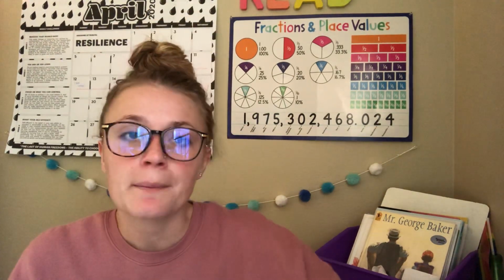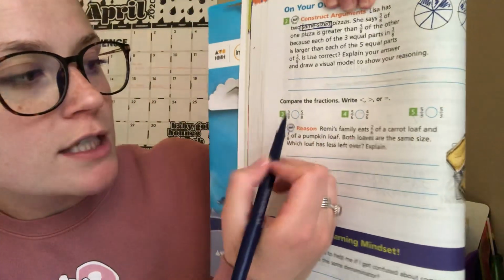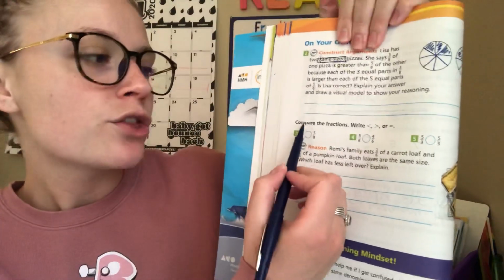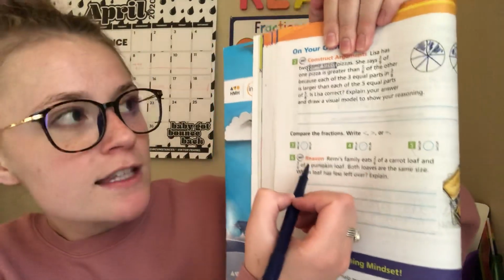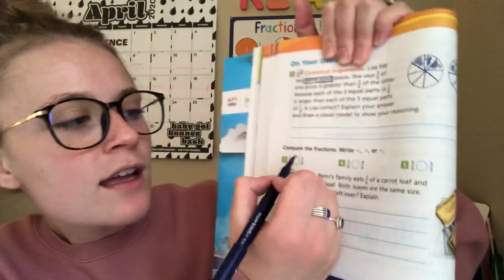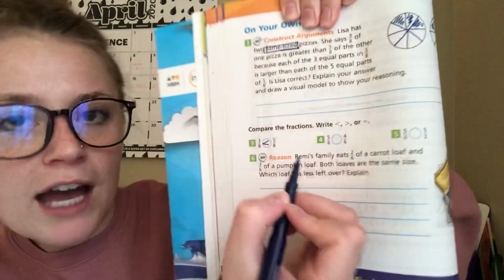Okay, now I'm at number 3, where it says compare the fractions. Write less than, greater than, or equal to. Okay, so remember, read this like a number sentence. Start with the first fraction first. 3/8 is blank than 5/8. Oh, that's just like our pizzas. 3/8 is less than 5/8.